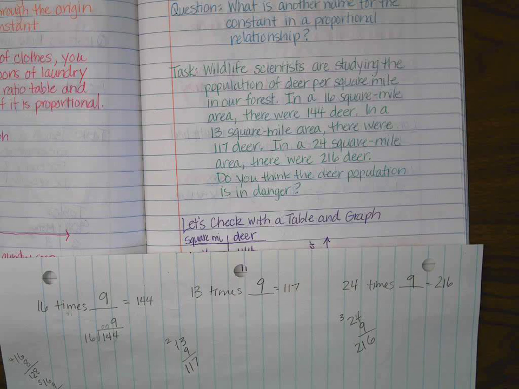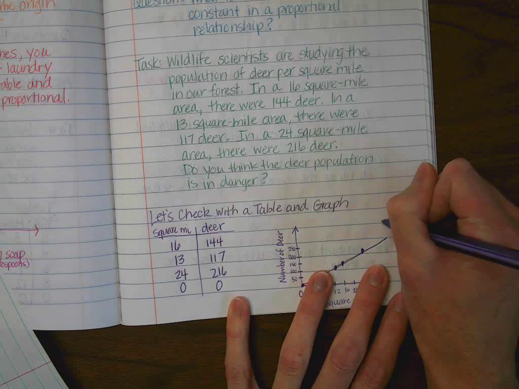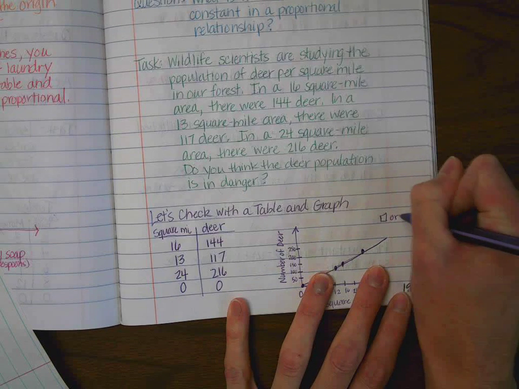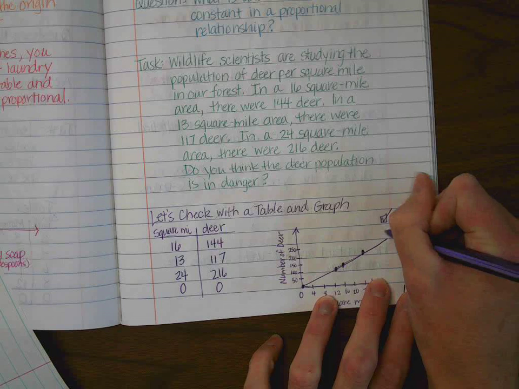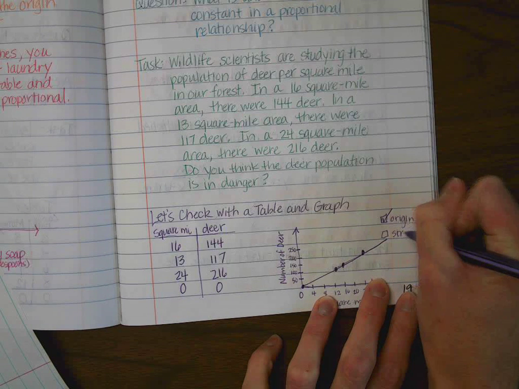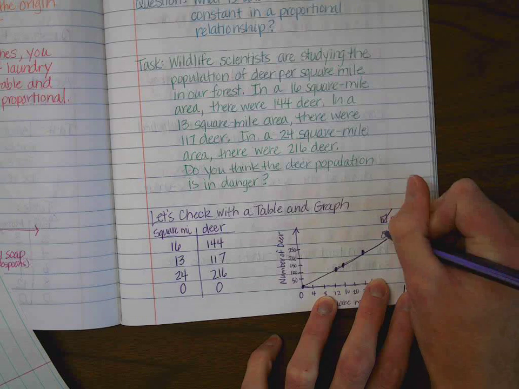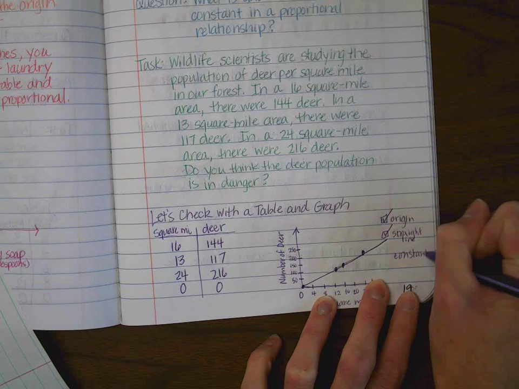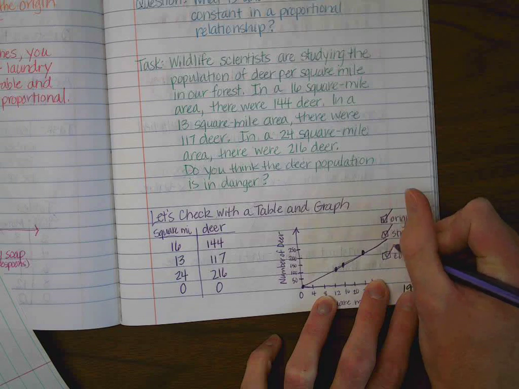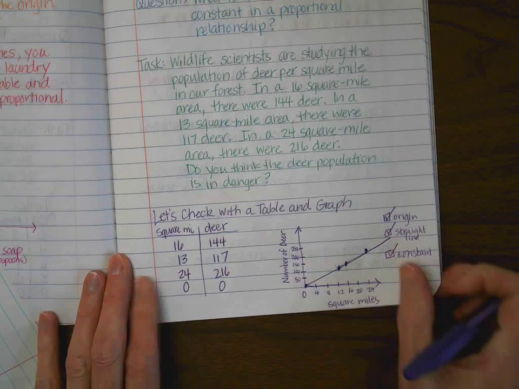So does it have a constant? How many times did we multiply everything by? We multiplied it by 9. So does it have a constant? And the answer is yes. So let's do our little check sheet really quick. Did it go through the origin? The answer is yes. Was it a straight line? The answer is yes. And the last one is, does it have a constant? And the answer is yes. So we just determined that this is a proportional relationship.